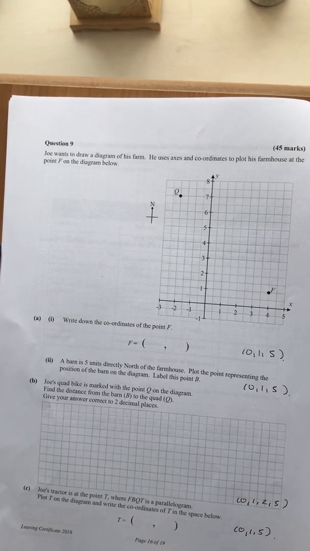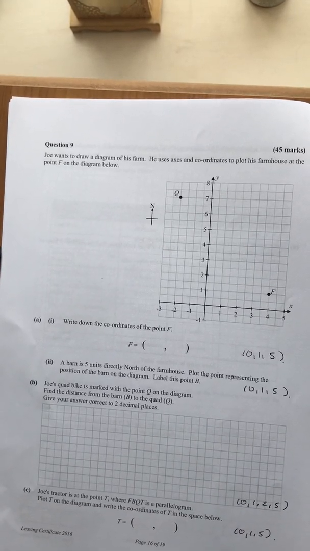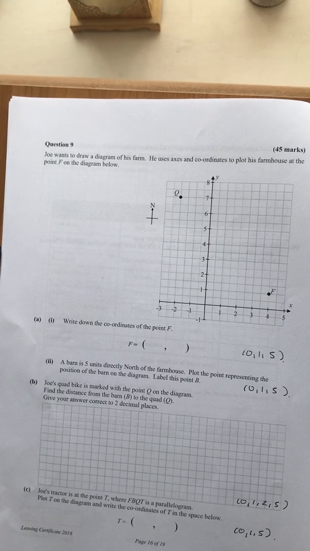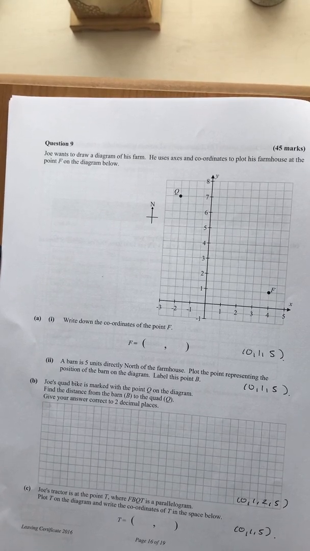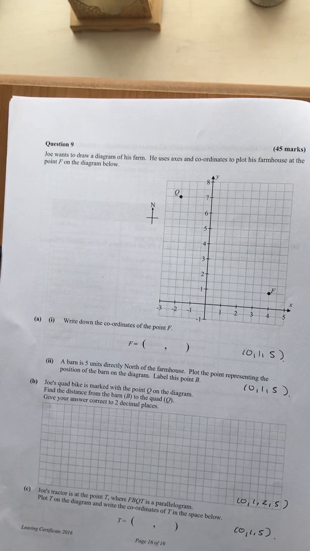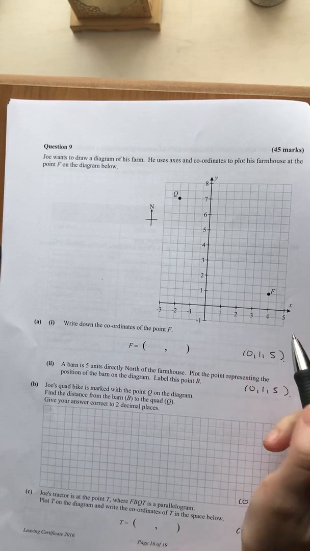So question 9 on the 2016 paper 2. Joe wants to draw a diagram on his farm. He uses axes and coordinates to plot his farmhouse at the point F on the diagram below. So first thing you need to do is write down the coordinates of the point F. So F is here, so that's 4 across and 1 up.